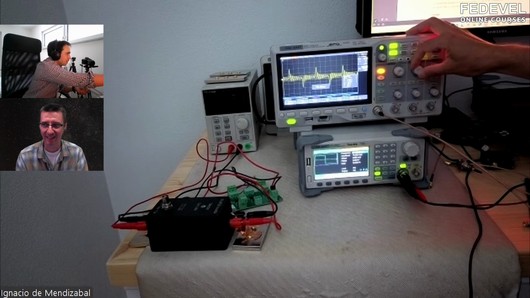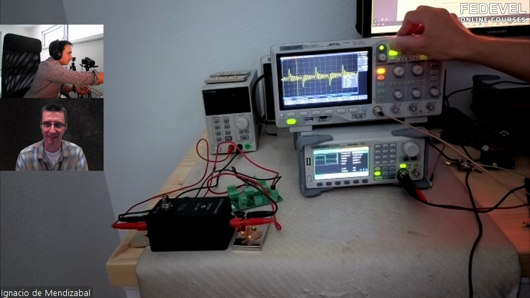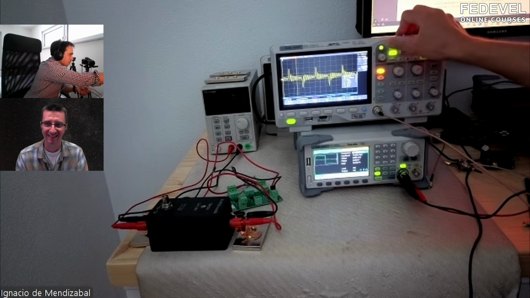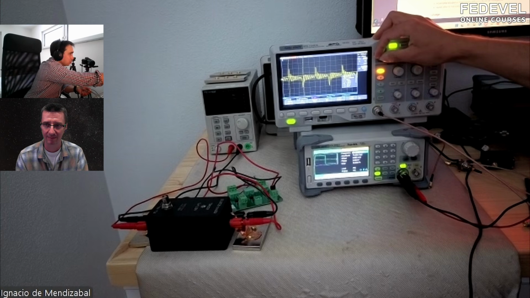It's mostly happening at the edges, when the fields are changing. This is exactly what I would expect. We have injected a 2 megahertz signal, so you think we should have 2 megahertz.